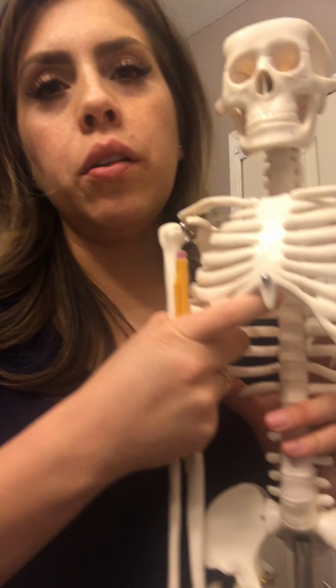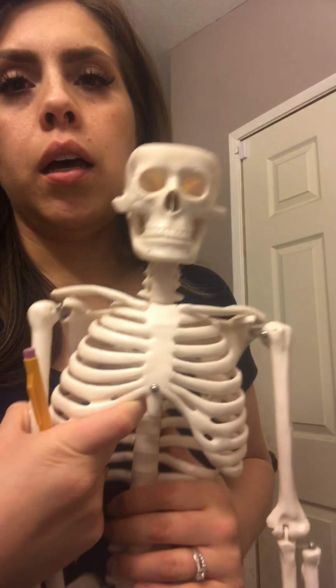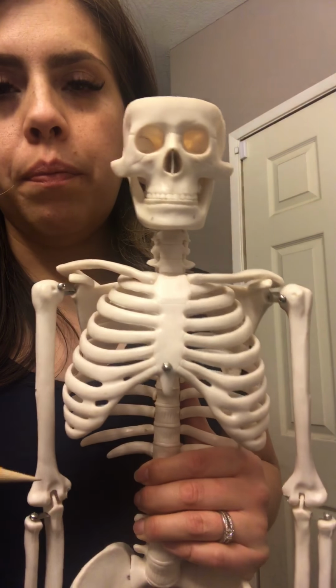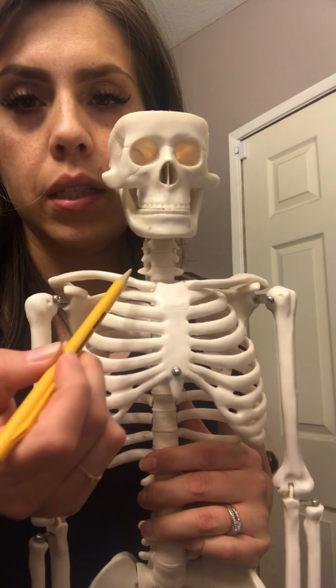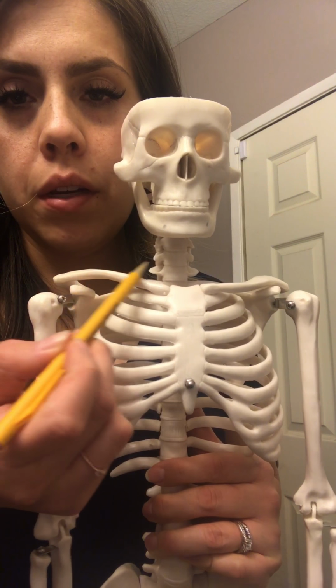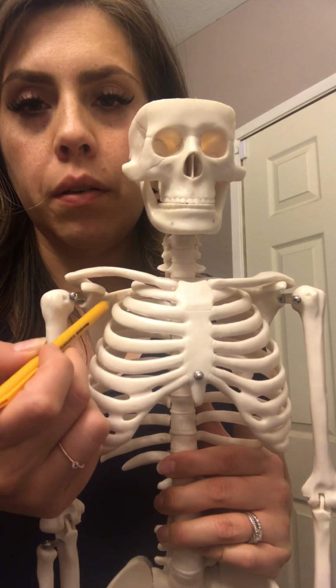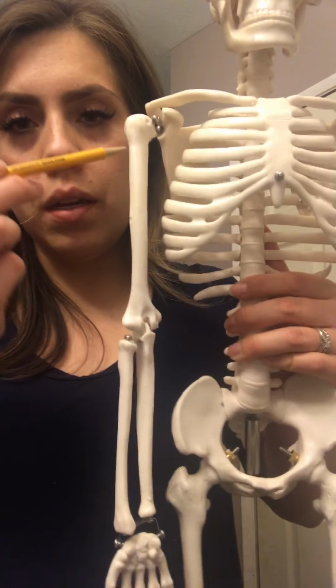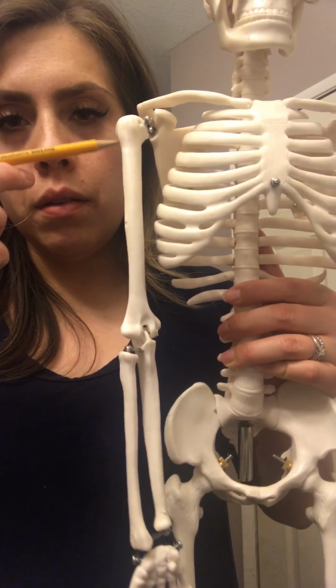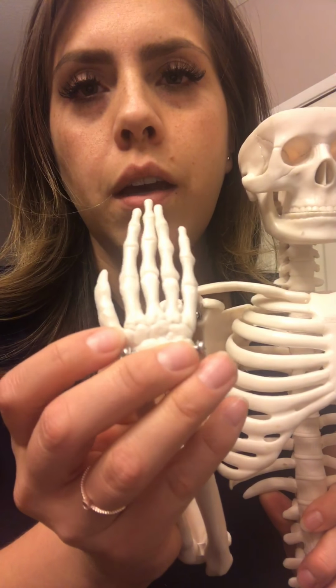Now we can look at the appendicular skeleton, in which the pectoral girdle consists of the clavicle here and the scapula here. The upper limb would be the humerus, the ulna, and the radius. And then for the lower, well, actually, let me go with the hand here. This is part of the upper limbs.